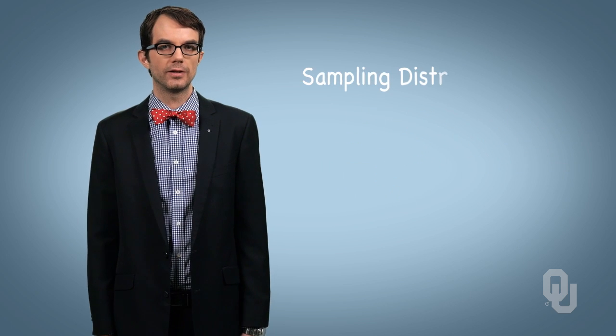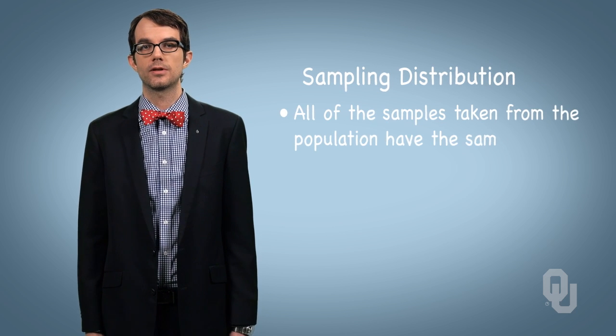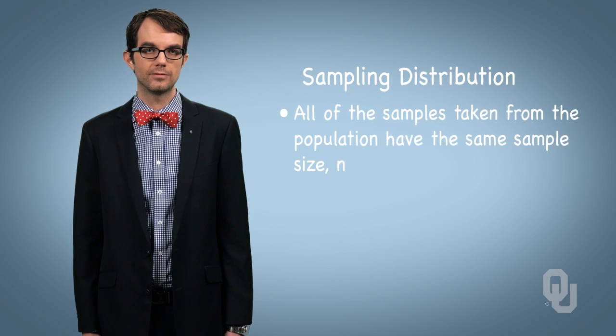But back to the sampling distribution. One thing we assume with a sampling distribution is that all of the samples taken from the population have the same sample size n.